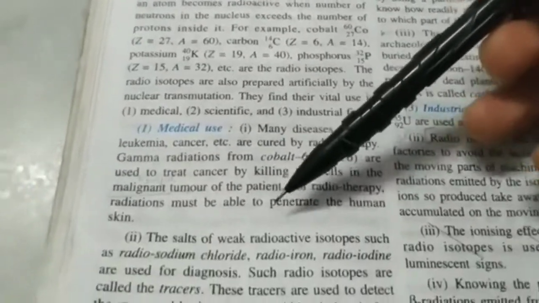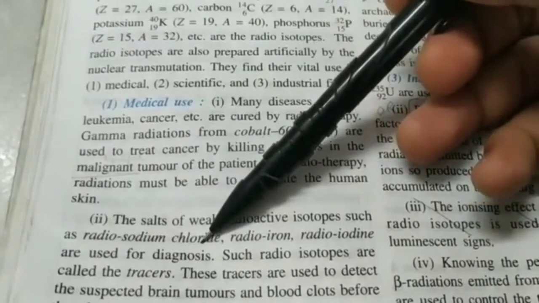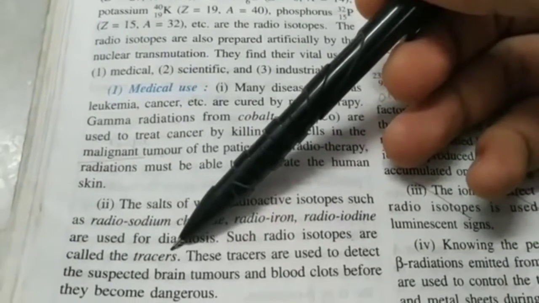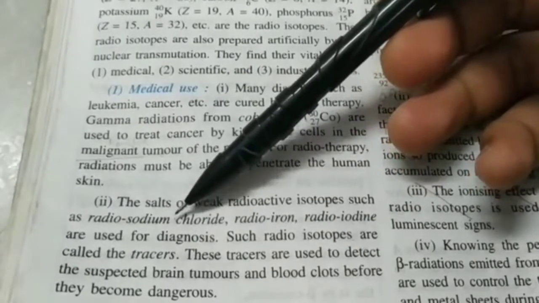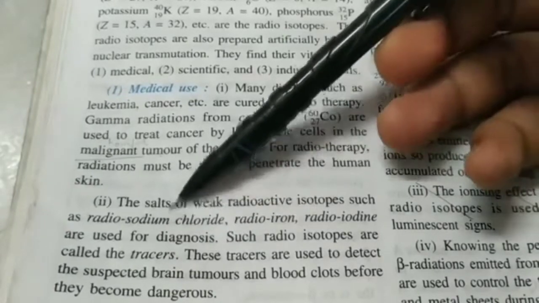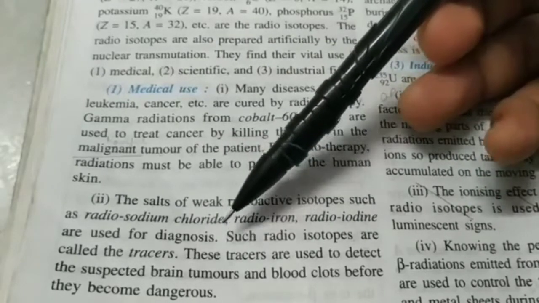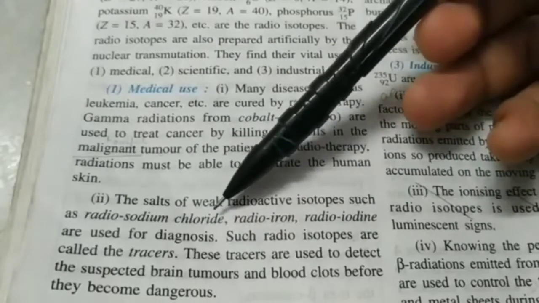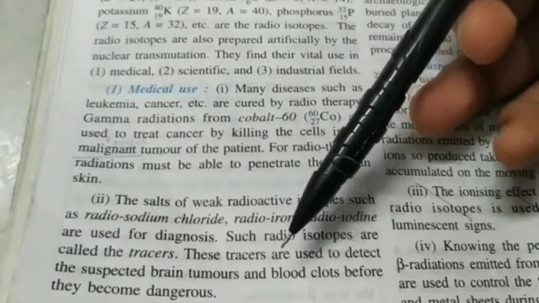Next, the salts of some weak isotopes like radioactive sodium chloride are used as tracers. You see, once some of the sodium chloride is injected into the blood, it will continuously give out rays which can be captured by some device. So as it passes through the various parts of the body, the machines and the computer can help us understand the internal organs, whether they have some tumors or blood clots, etc.